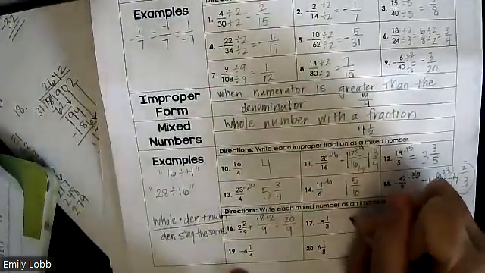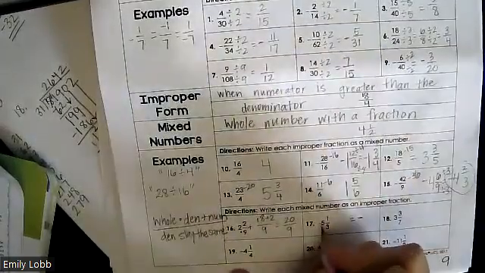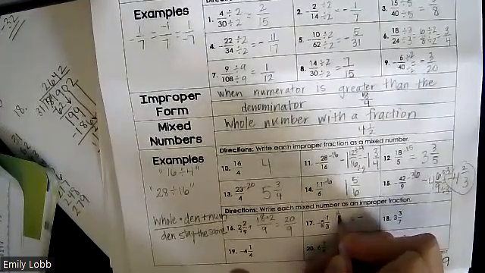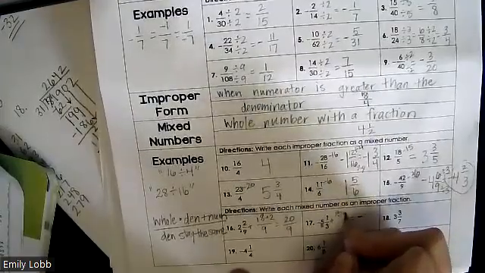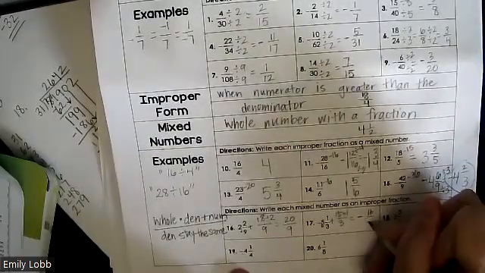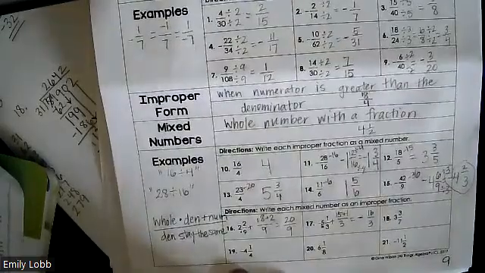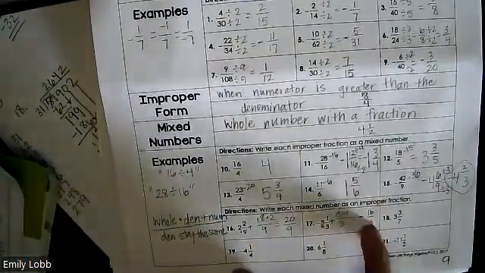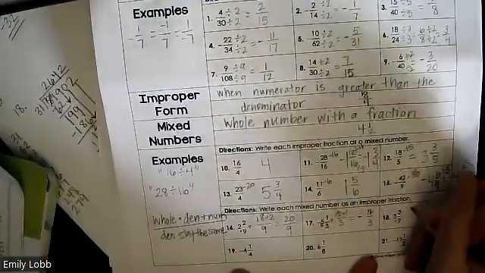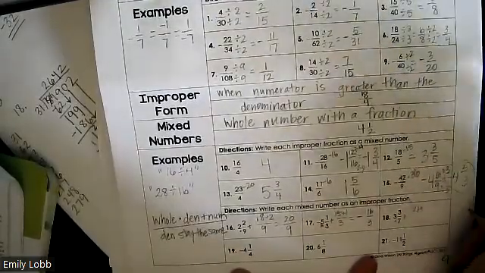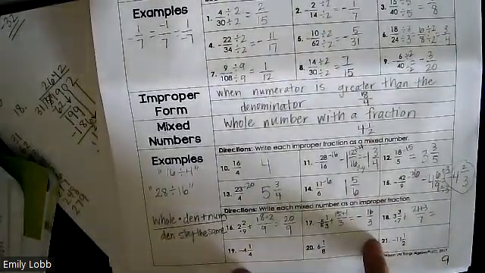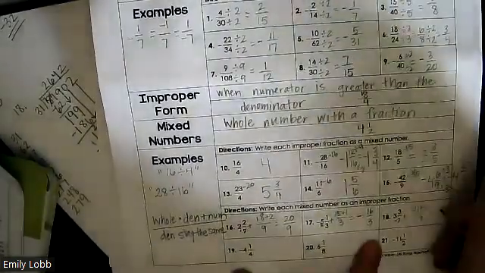We know this is negative, right? So we have 5 times 3, which is what? 15 plus the 1 on top makes what? So we have negative 16 over 3. Try this one. Try 18 times what, which is plus what? 3, and it's going to be out of 7. 24/7.